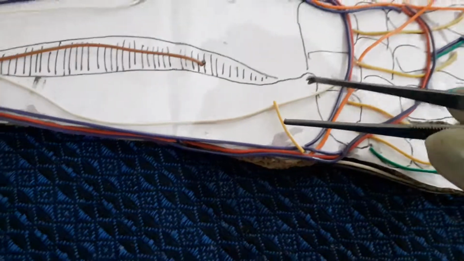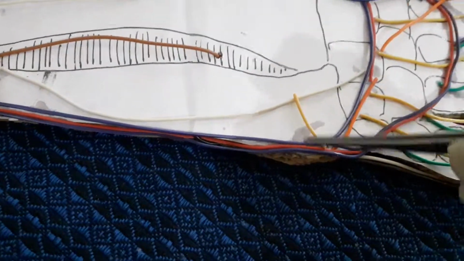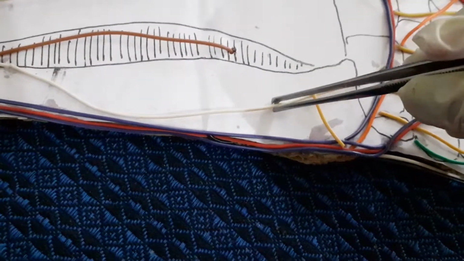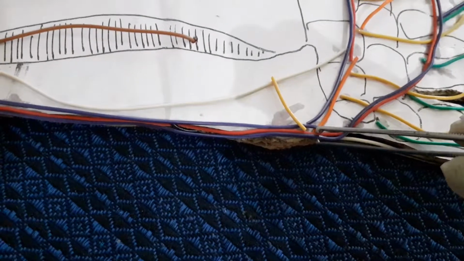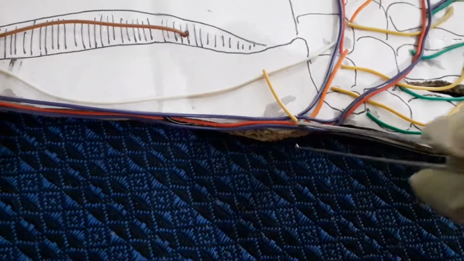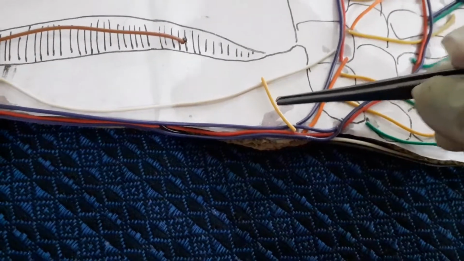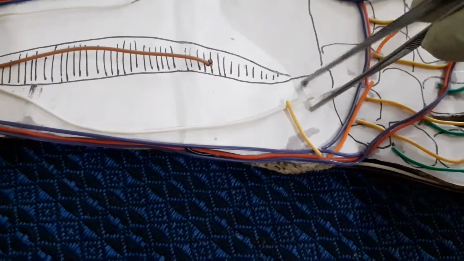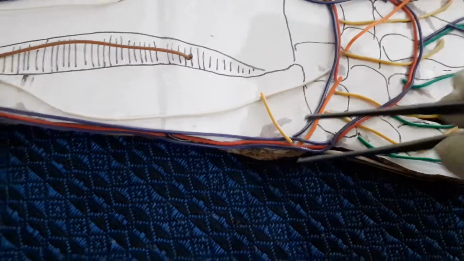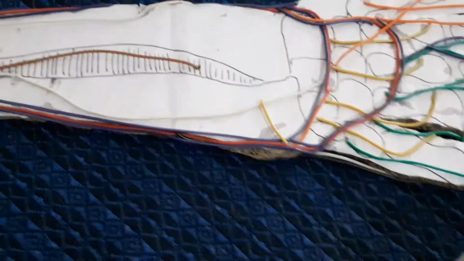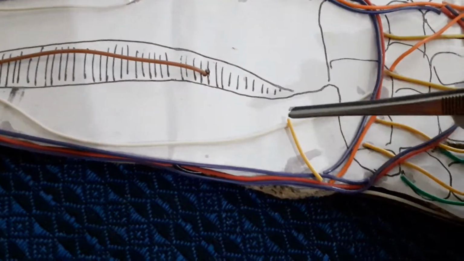Perforating veins, what are they? They connect the superficial veins with the deeper veins. The deeper veins are shown in blue color. So perforating veins connect superficial veins with deeper veins, and the direction of blood flow is from superficial to deep.